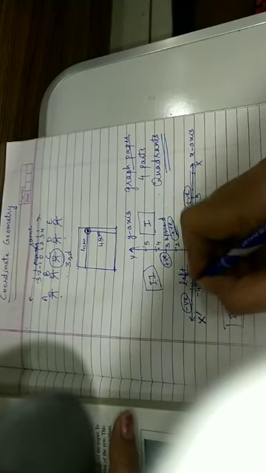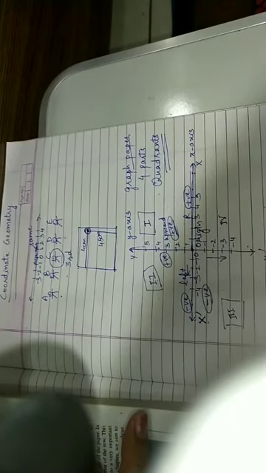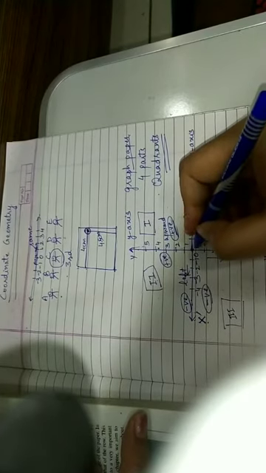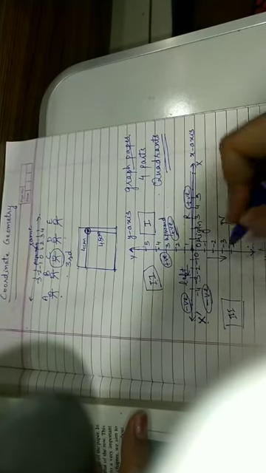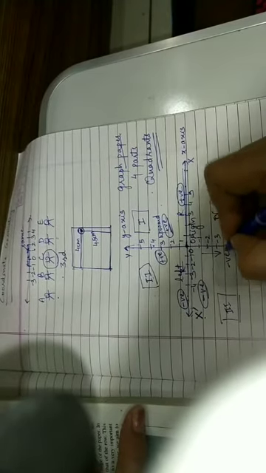In the third quadrant, this is the negative side of x, that is x dash. That means x is going to be negative here, and this is below the origin, that means y is again going to be negative.